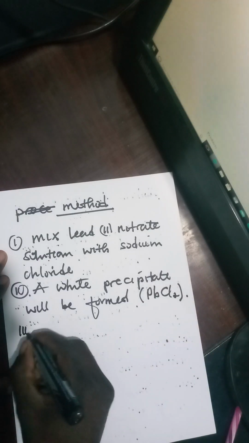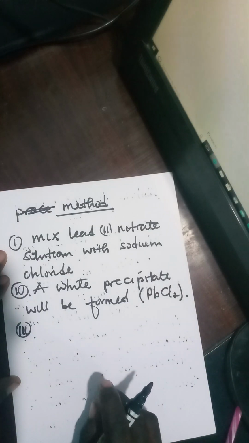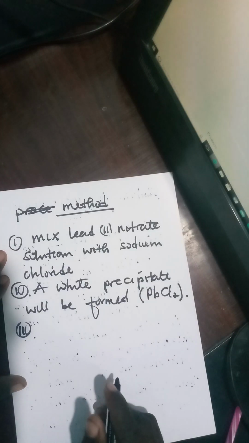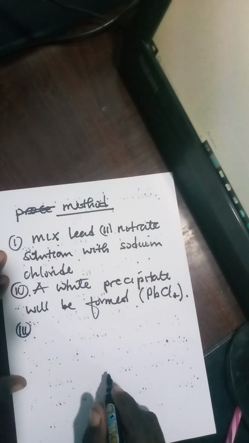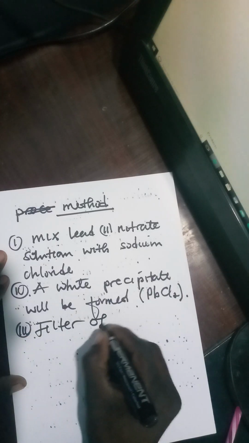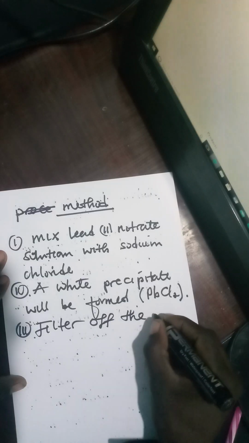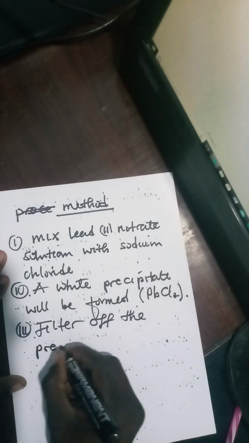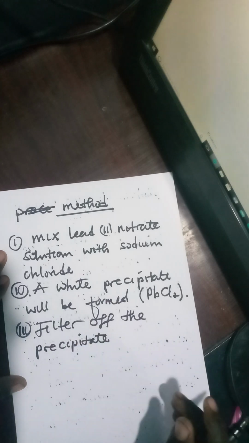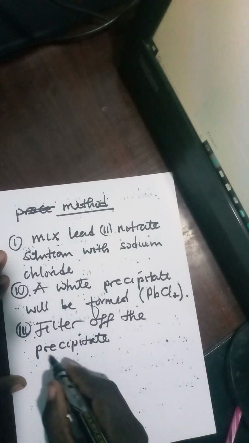Then, since we have got two salts here, lead 2 chloride and sodium nitrate, we're going to filter off the precipitate to separate the soluble salt from the insoluble salt.